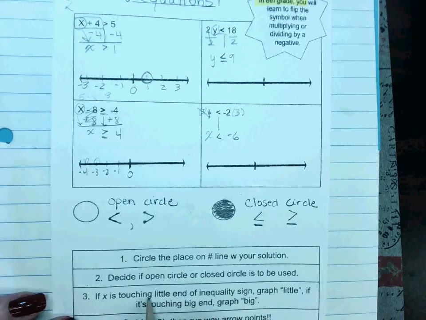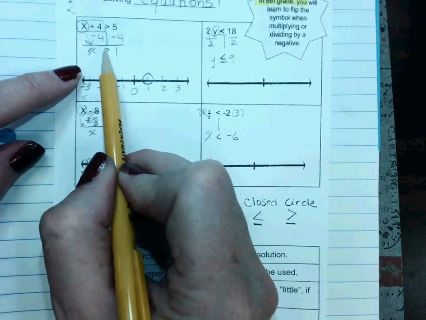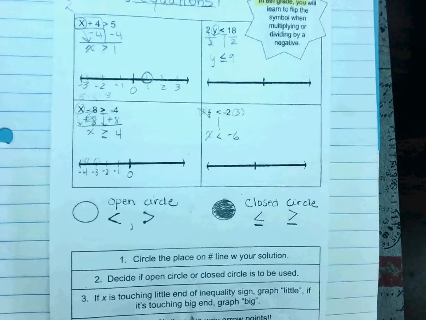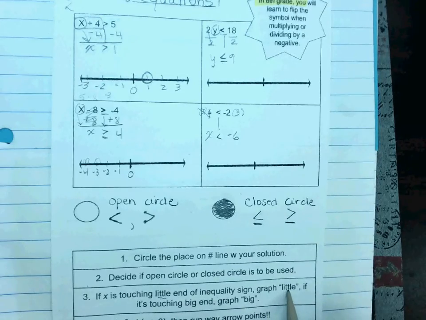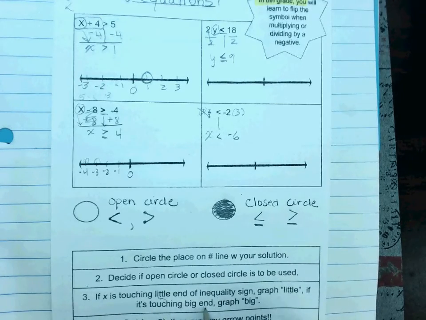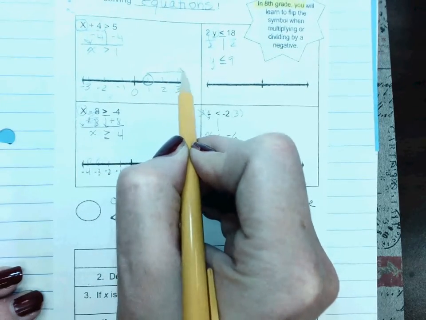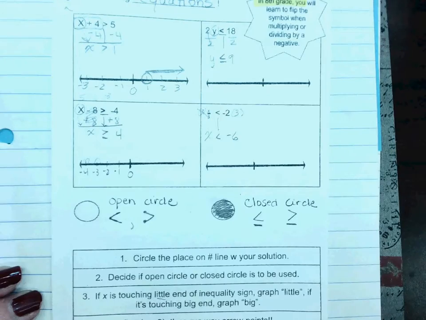And if x is touching the little end of the inequality sign, let's see, here's my x, and it's touching, not the little end, it's touching the big end. If it was touching the little end, I would graph little or less. And if it's touching the big end, I graph big. Well, it's touching the big end, so I'm going to graph big. And I'm going to shade forward.